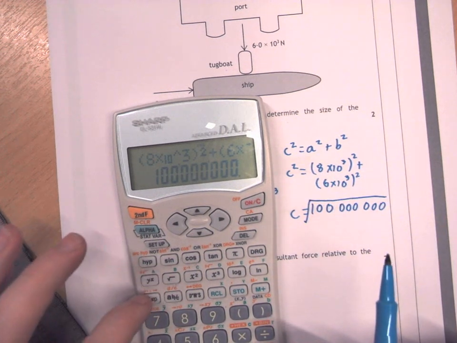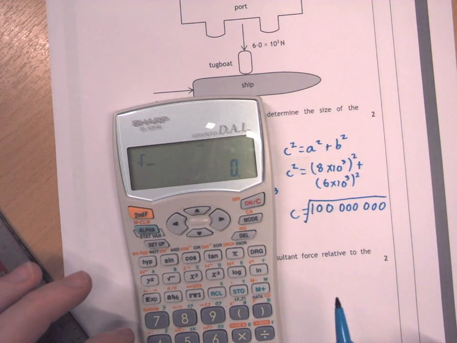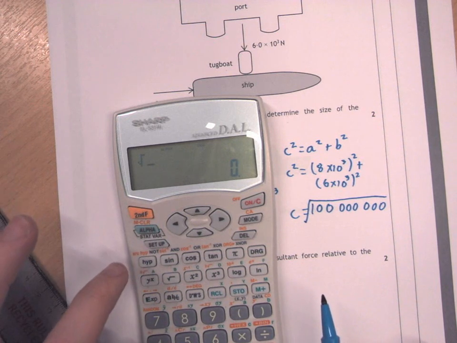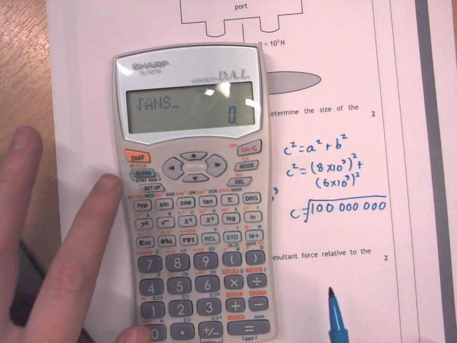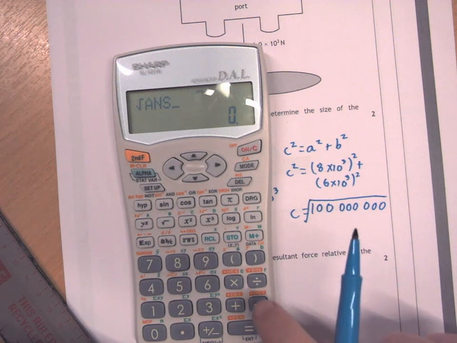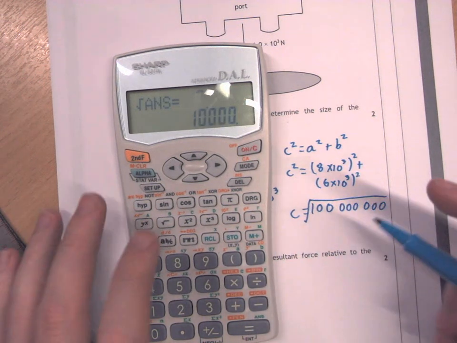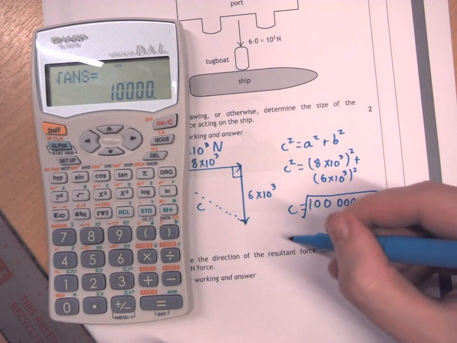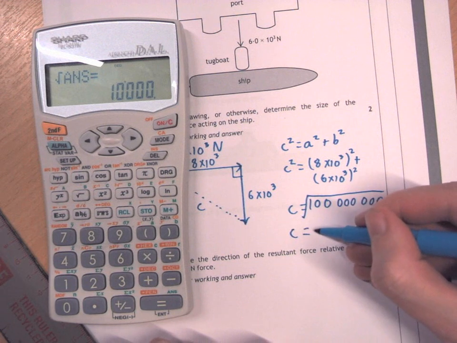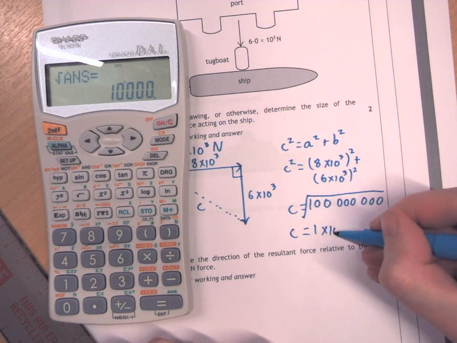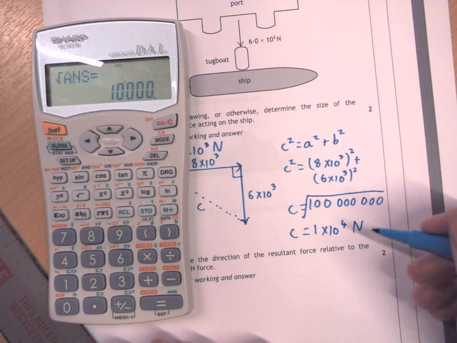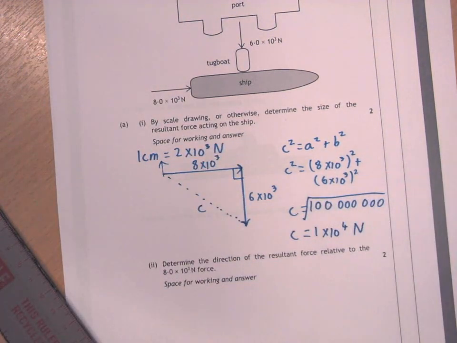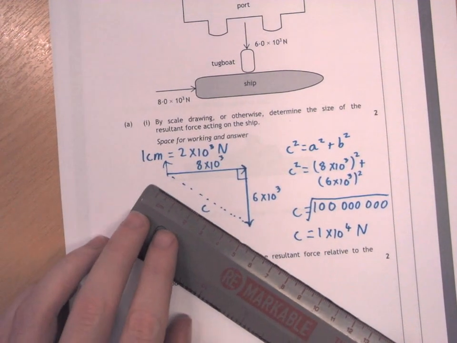So let's do that. Square root of the answer, alpha and equals to give you the answer button. That is 10,000. So c is 1 times 10 to the 4 newtons. Equally, you could just measure that.